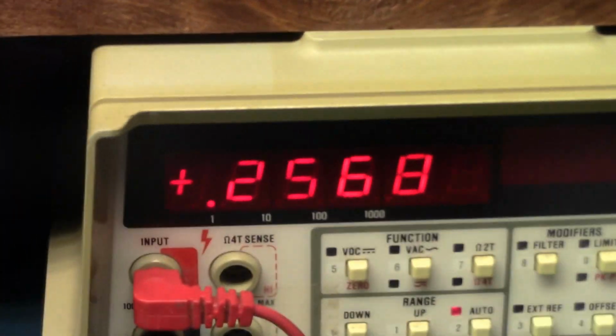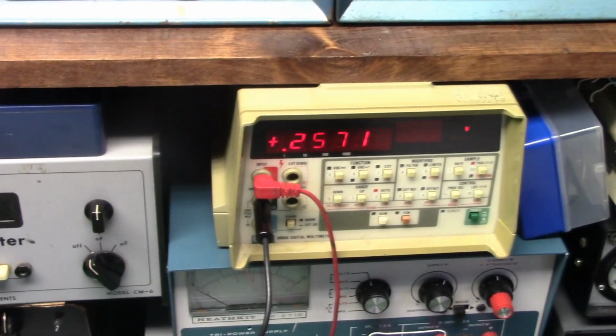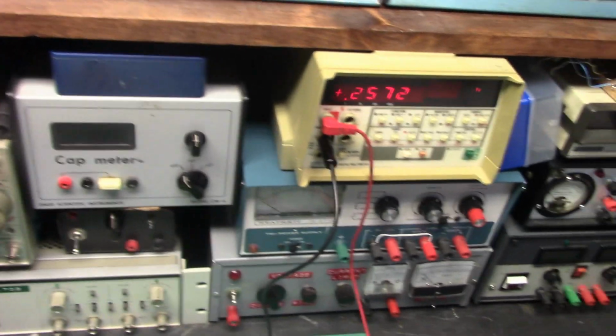The temperature is 25 degrees centigrade. It's not rounding right now, it's just chopping off the decimal. 299 degrees Kelvin. Let's see what happens when I warm it up.